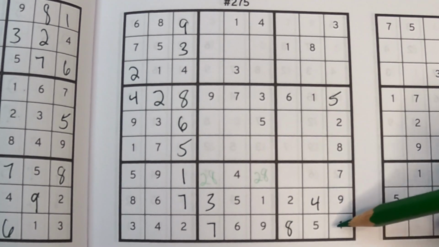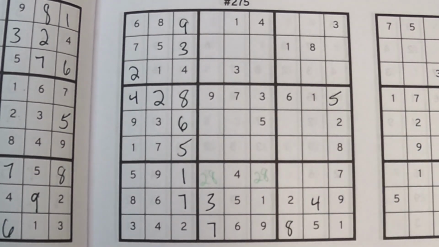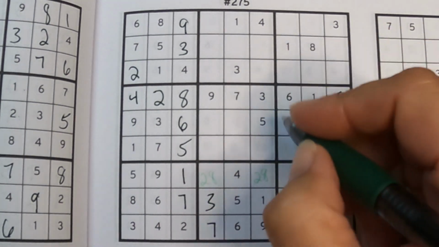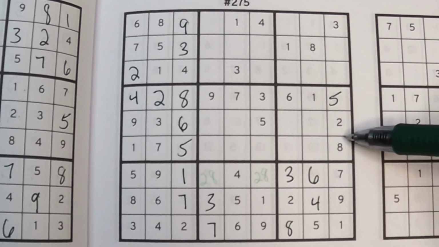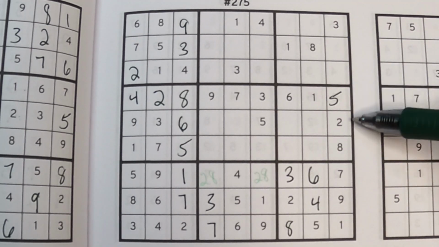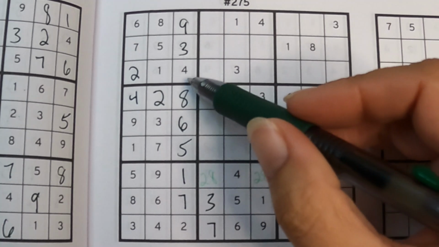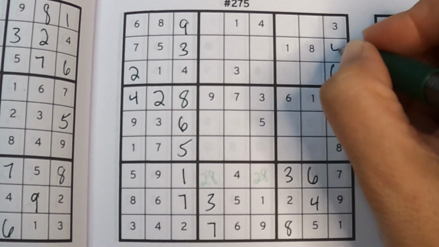For this box, we're missing 3 and 6. We've got a 6 here, so 3, 6. For this column, we're missing 4 and 6. We've got a 4 here, so 6, 4.